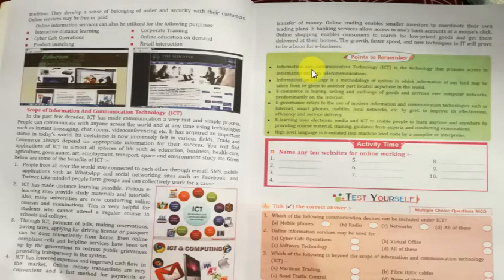Information and communication technology is the technology that provides access to information through telecommunication. Okay, information technology is a methodology or system in which information of any kind may be taken from or given to another part located anywhere in the world. Okay, so you can share information anywhere around the world. Next, e-commerce is buying, selling, and exchange of goods. Already we have discussed. E-governance refers to modern information communication technologies. Okay. Next, e-learning uses electronic media and ICT to enable people to learn anytime and anywhere.